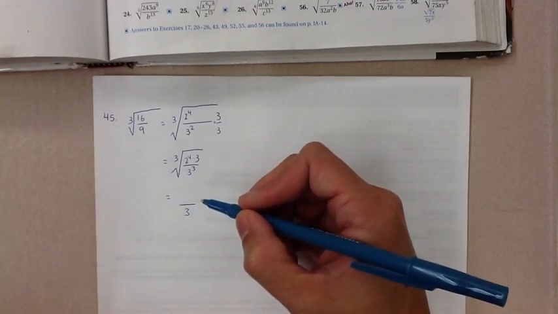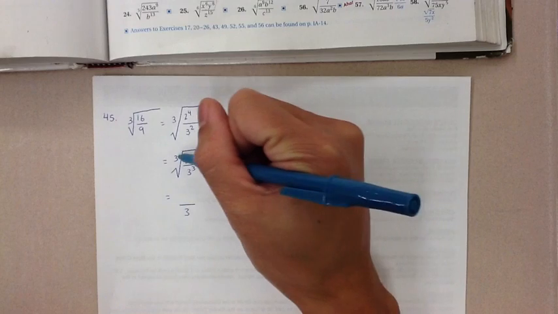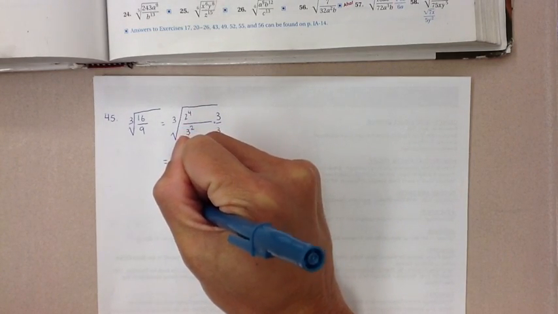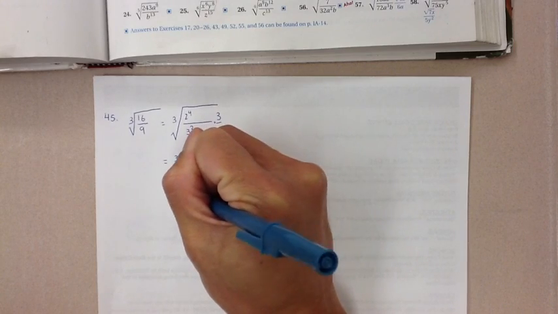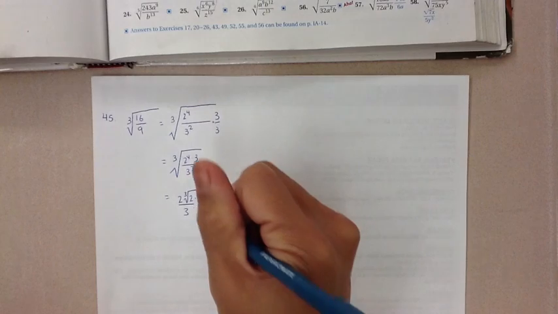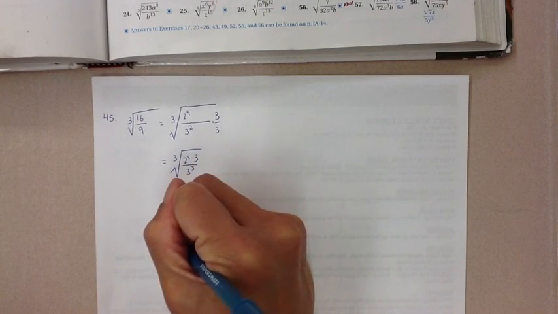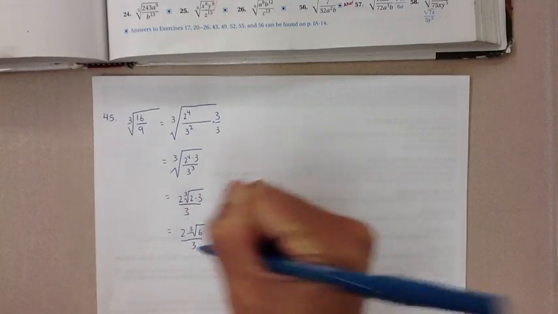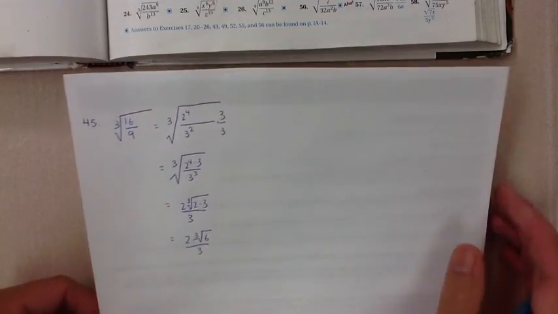Now I just have to simplify my numerator. This 3 goes into 2 to the 4th... 3 goes into 4 once. So 1, 2 comes out. Left with 1, 2 and 1, 3. So my final answer is 2 cube root of 6 over 3.